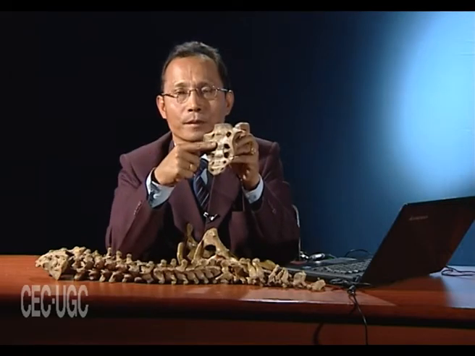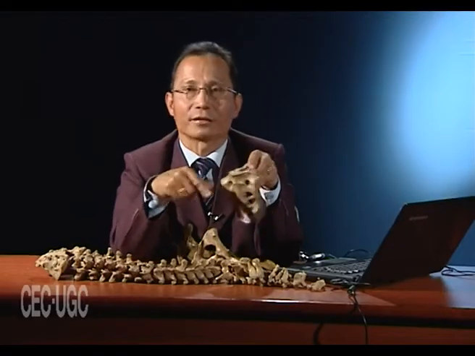The cervical vertebrae, those 7 vertebrae of the neck, have a convexity forward. I told you there are 4 curves forming an S-shaped structure.